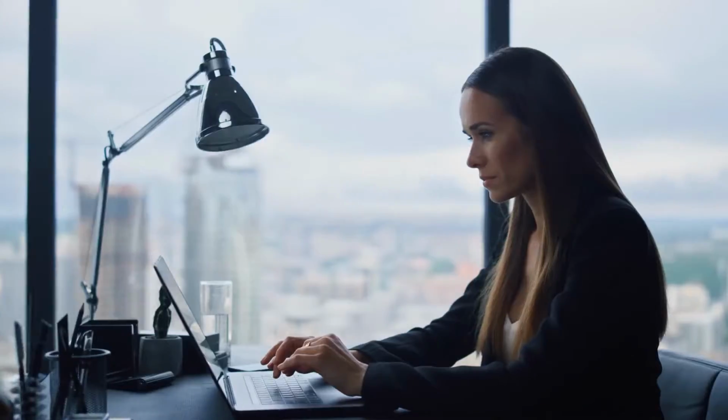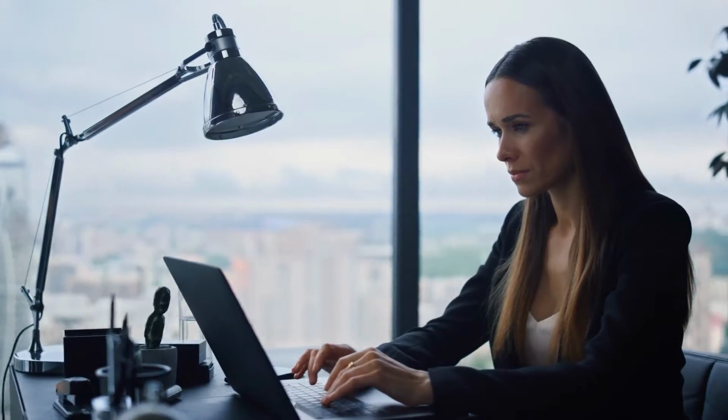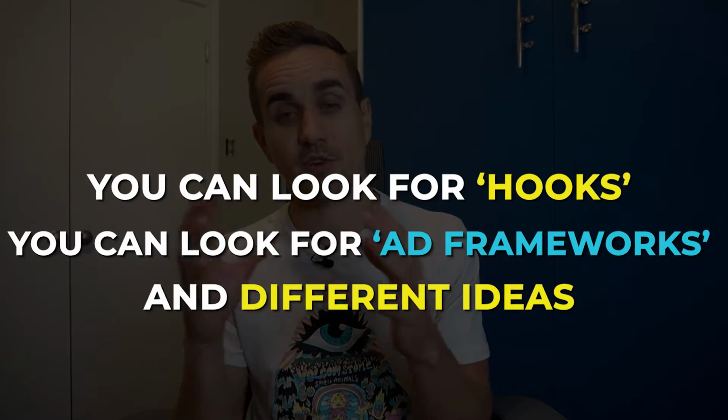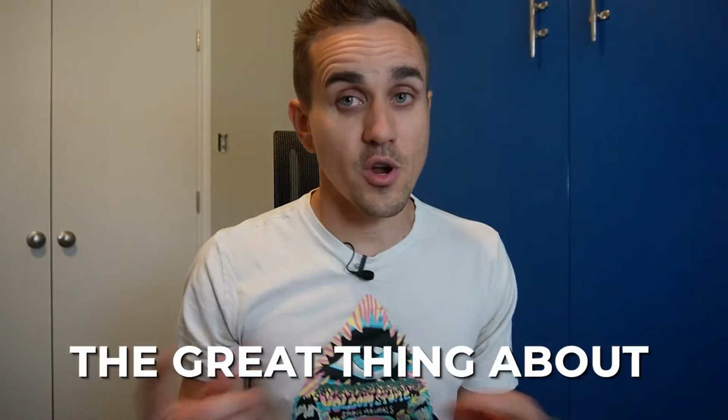You can build and save your own swipe file here of all the different ads that you see running to get inspiration in your space and in other spaces. You can look for hooks, you can look for ad frameworks and different ideas that you can implement in your own business. The great thing about Vidtow is it's totally free. So you can use this for all kinds of ideas. You don't have to pay anything for it.